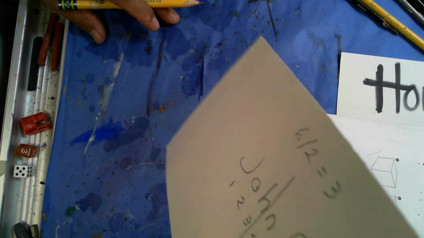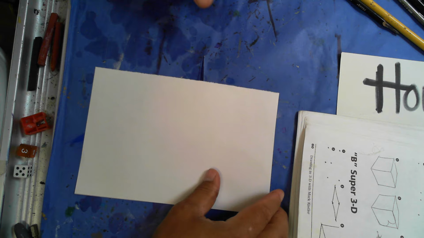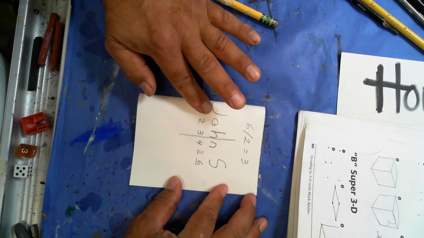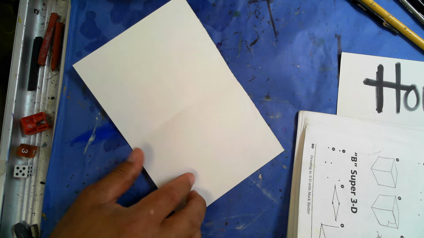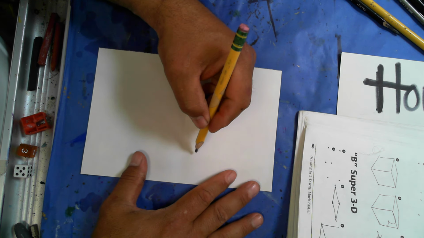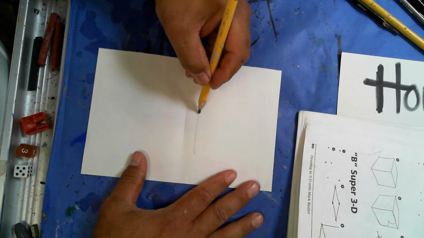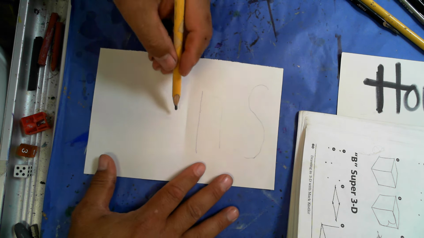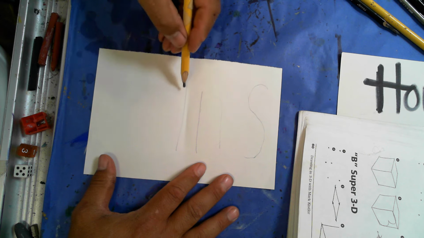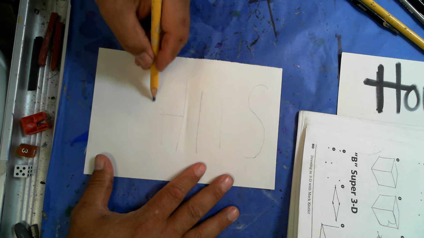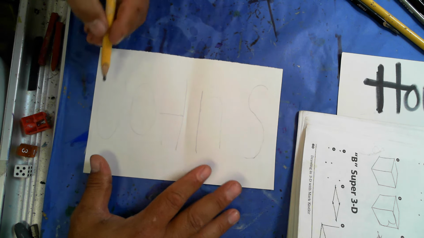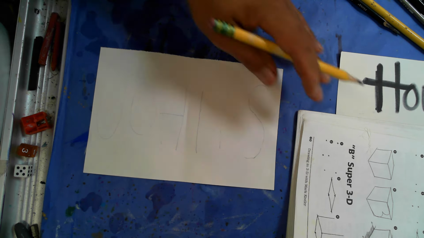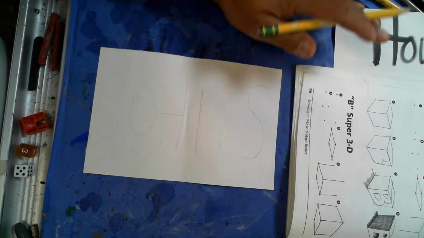So that means I have to put my N. I'm going to find the middle, and I could do it this way by folding my paper, making just a little bend. So my N is going to go here. And if you remember, I'm just thinking about my letters, so I'm just lightly drawing them in. My H goes here, my O goes here, and my J goes there.